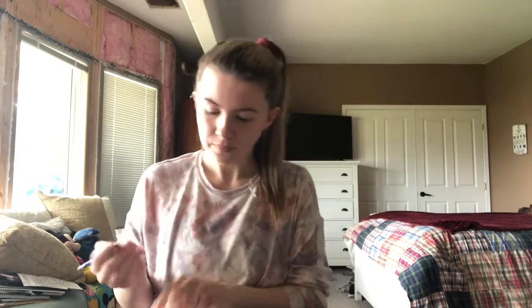So today I thought I would challenge you guys to make a letter or draw a picture for one of your friends and send it to them in the mail. Or you can have your parents deliver it if you can't send it in the mail. So the first thing to do when you're writing a letter is you have to address the envelope. So I'm going to show you guys how to do that.